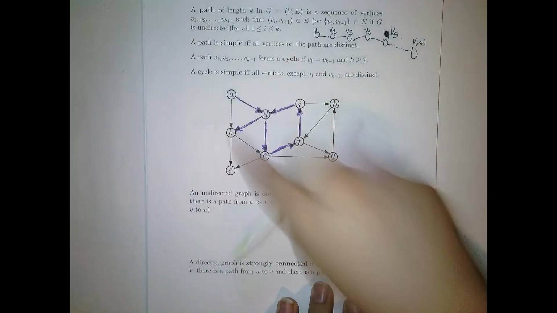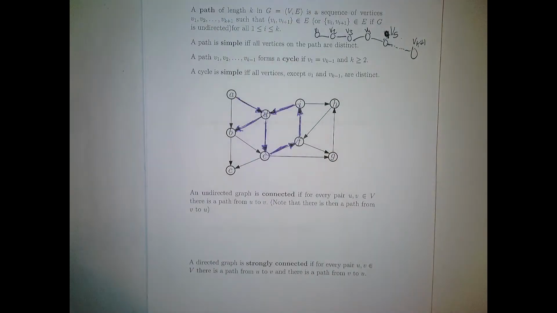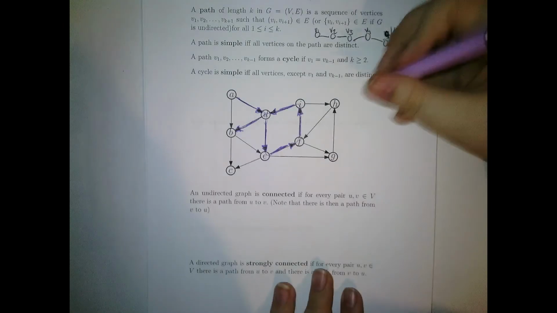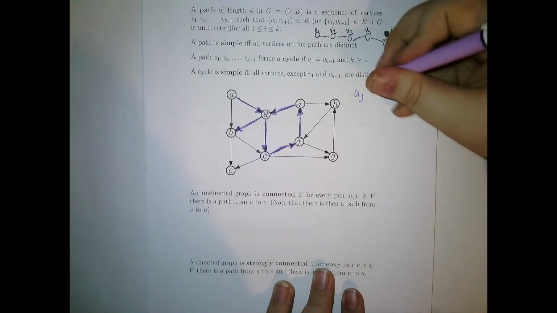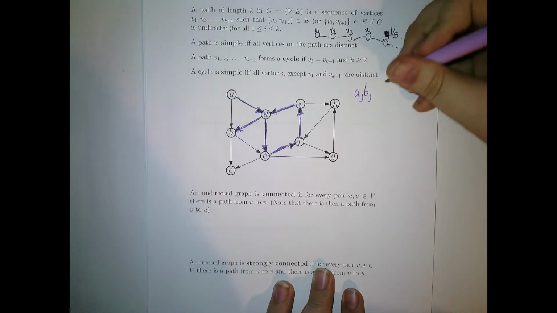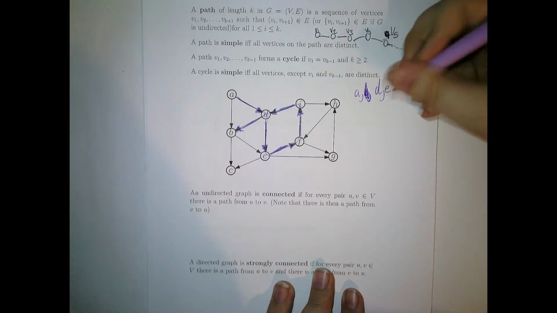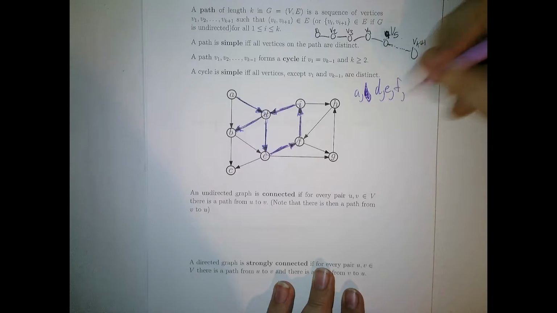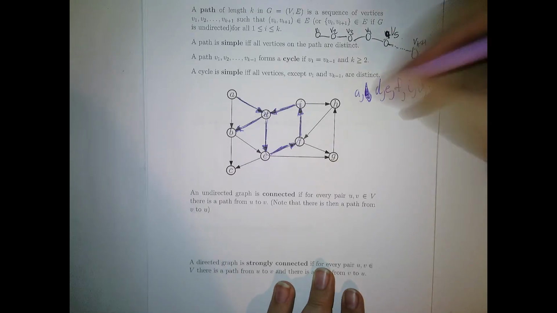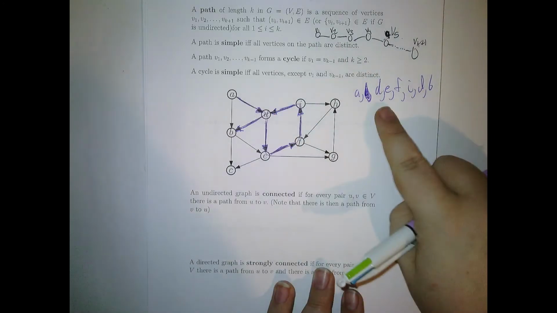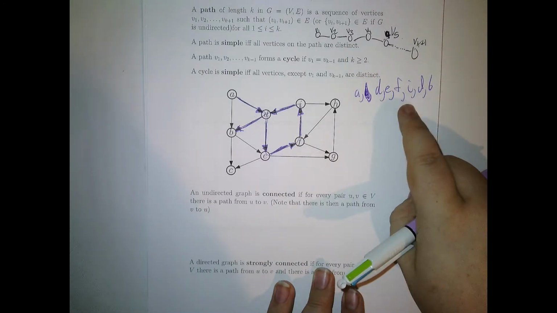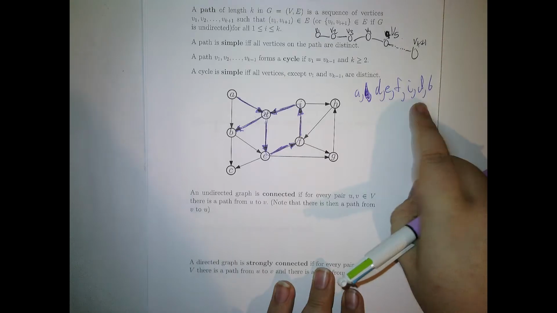Drawing in the edges so you can see the path it's taking, that would be a path through the graph. Let me write down that sequence of vertices: A, D, E, F, I, D, B.